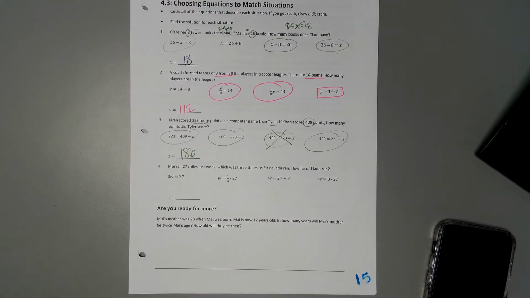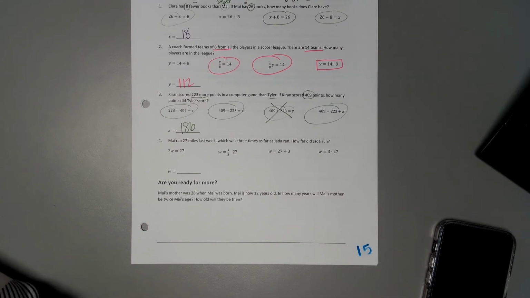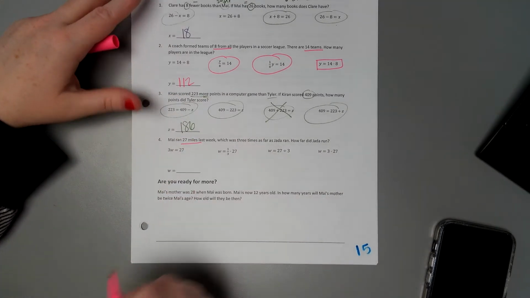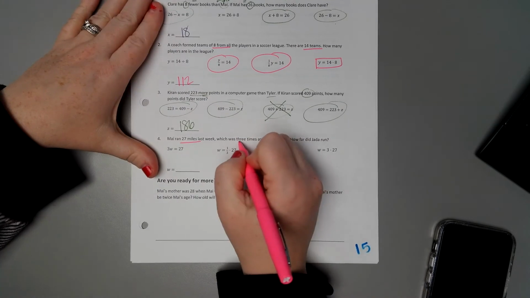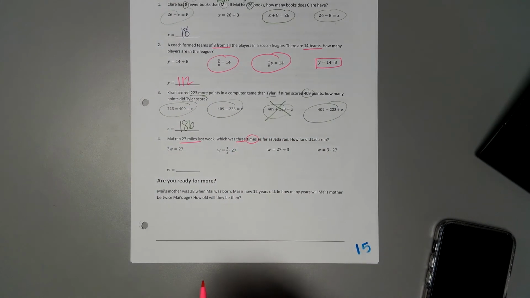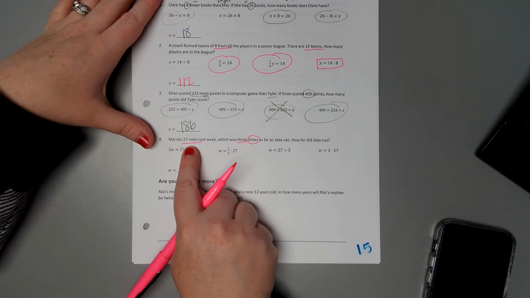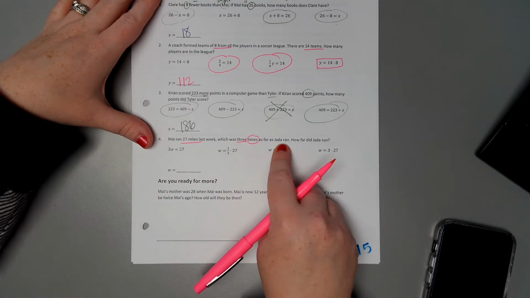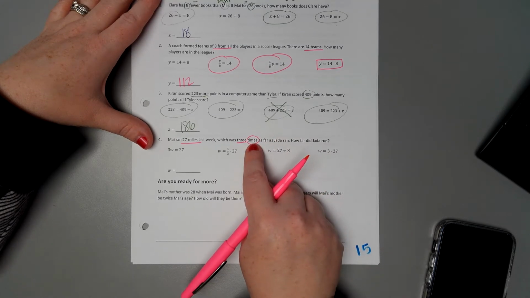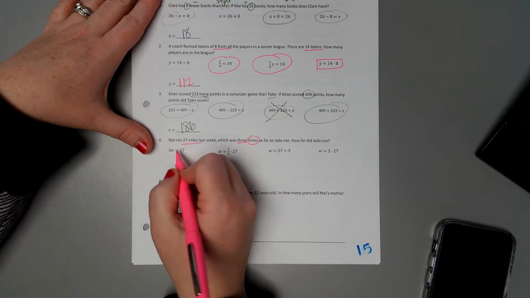So let's go ahead and solve this next one. Mia ran 27 miles last week, which is 3 times further than Jada ran. How far did Jada run? So Mia ran farther, 3 times farther than Jada. So Jada's distance times 3 will equal Mia.